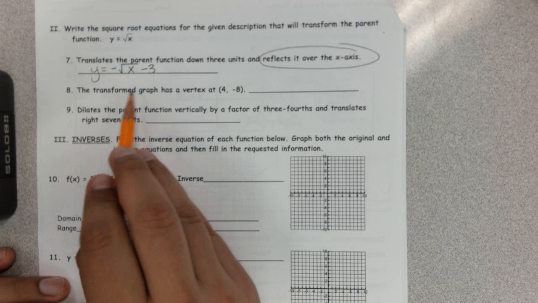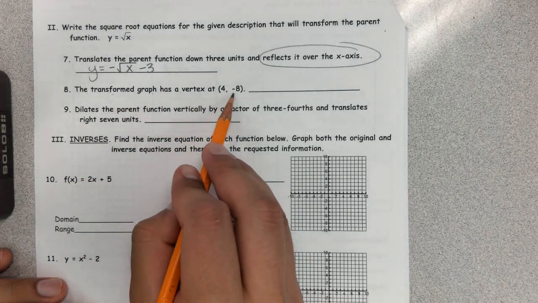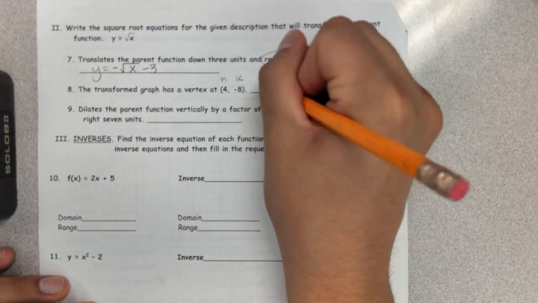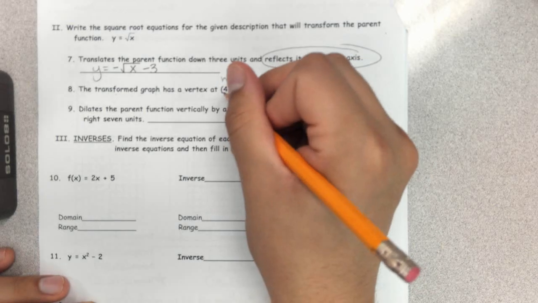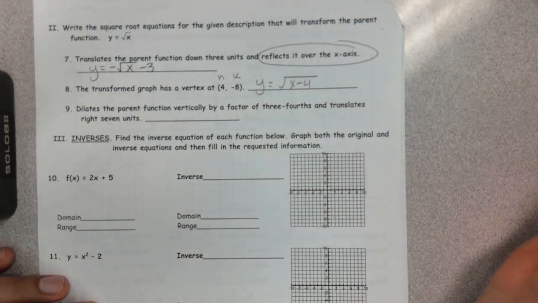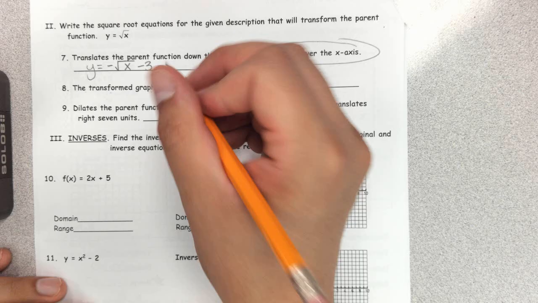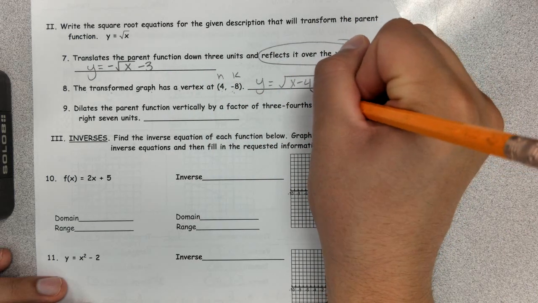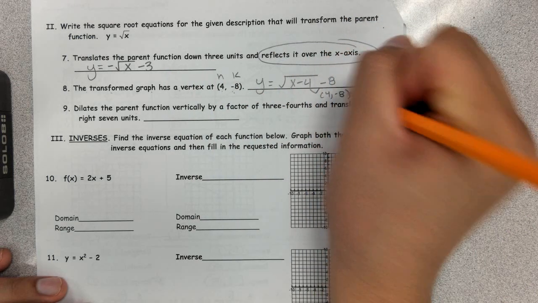Number 8, the transformed graph has a vertex of 4, negative 8. So they gave us h, they gave us k. And so since h is 4, we need to have x minus 4 on the inside, because remember the inside is the opposite. And then k is negative 8, so minus 8. So that would give you a vertex of 4, negative 8.